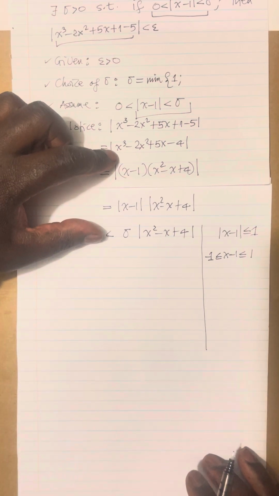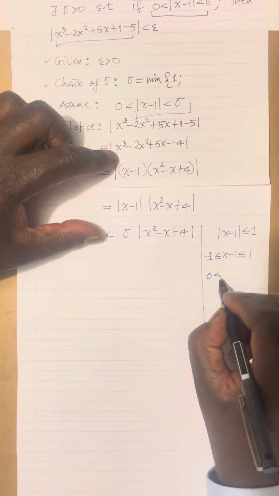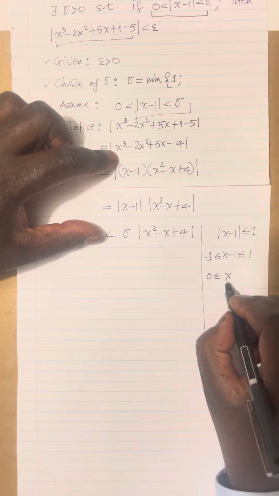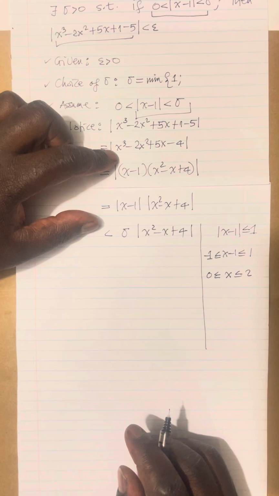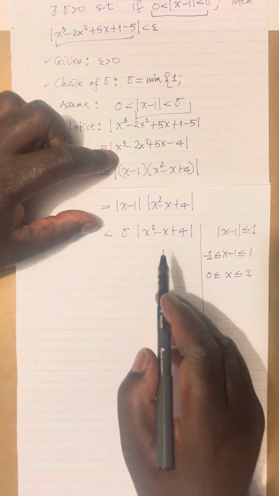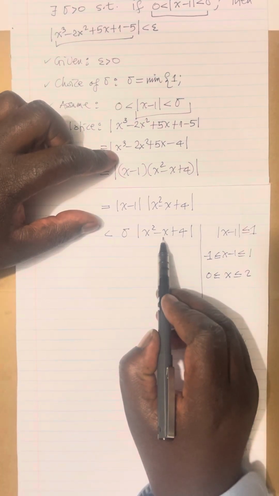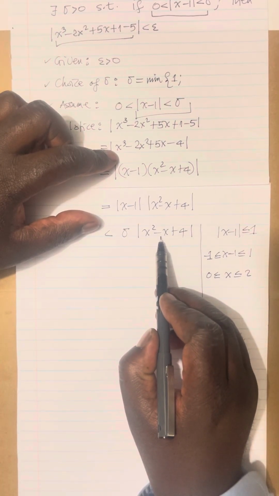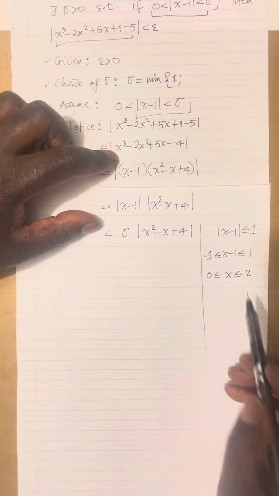Then I'm going to add 1 here, there, and there. Adding 1 here, I get 0, less than or equal to. Adding 1 here, I get x, less than or equal to. Adding 1 there, I get 2. Where are you going with this? Well, I want to produce this one here. Now, when I look at the coefficient of x, there is minus 1. I divide it by 2, I get minus half. I'm going to add minus half here, there, and there.